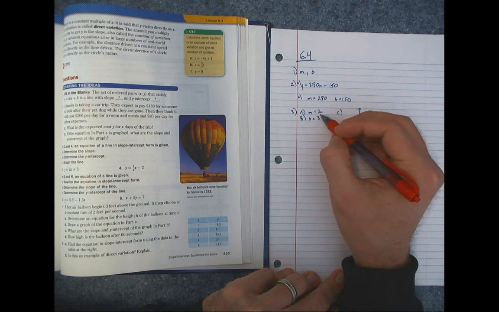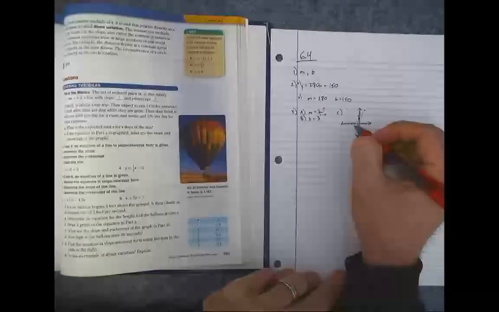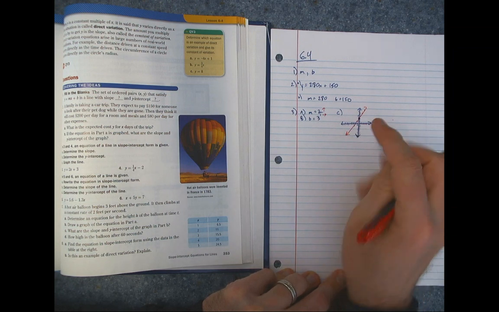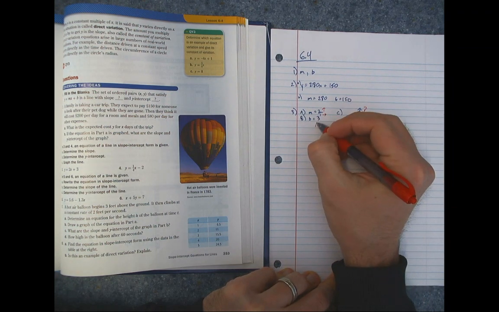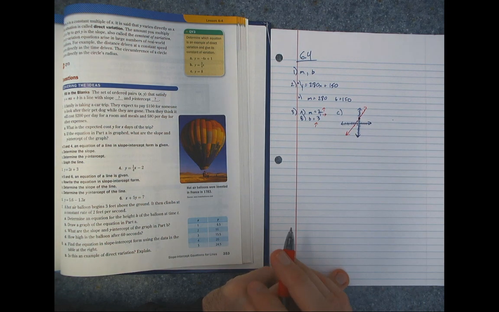And then my slope says rise over run, up 2 over 1. So from this point, I'm going up 2 over 1, up 2 over 1, up 2 over 1. If I was going to work backwards and stay on this line, I'd go down 2 and then to the left 1, down 2, left 1. Okay, so for any of these, the starting point is going to be your intercept, and then the slope is the directions on where you're going from there.